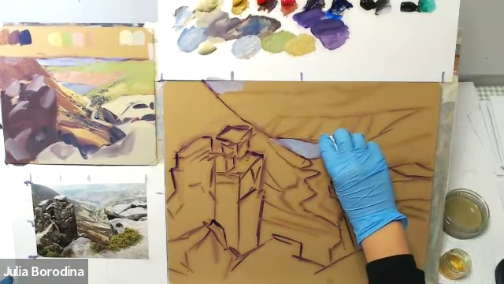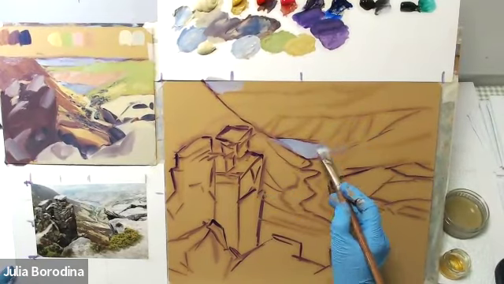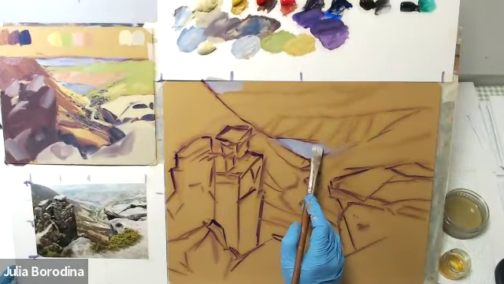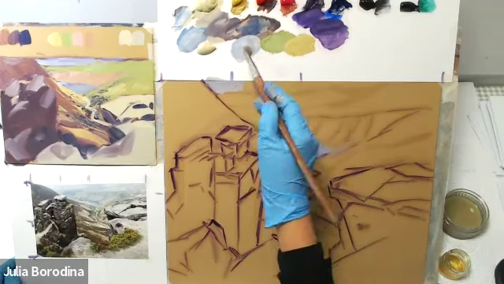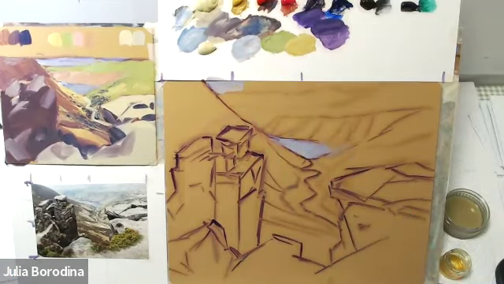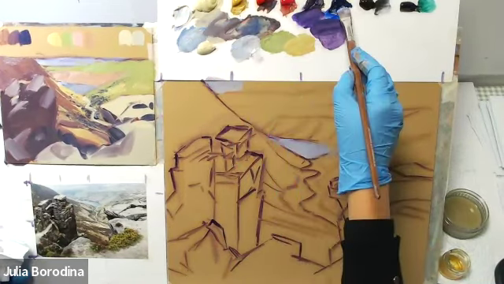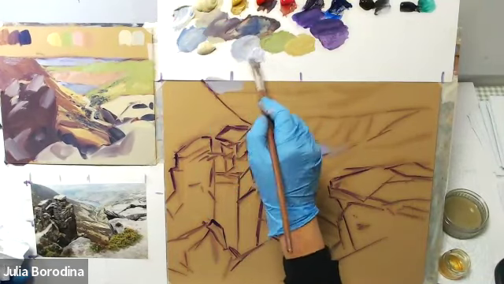Maybe a little bit less to follow the nature of the valley, but it was quite nice exaggerating it a little. And I'm going to wipe my brush just to get some fresh paint loaded, some fresher white, some fresh ultramarine.